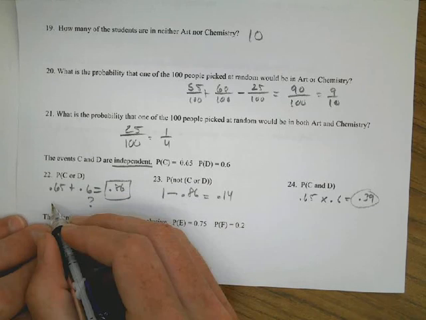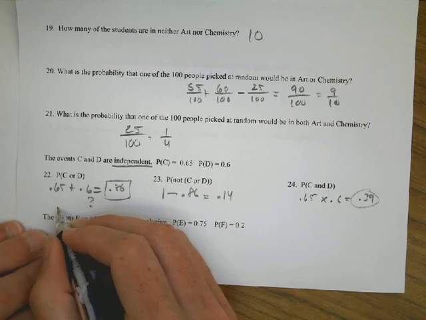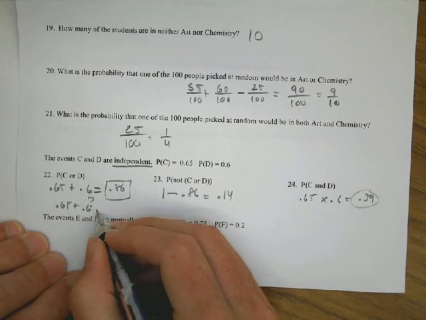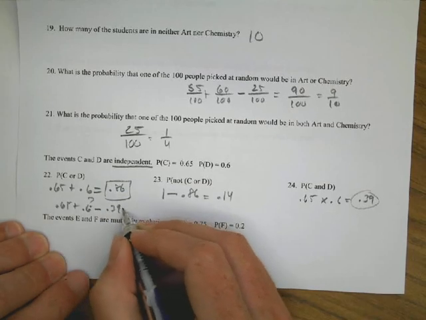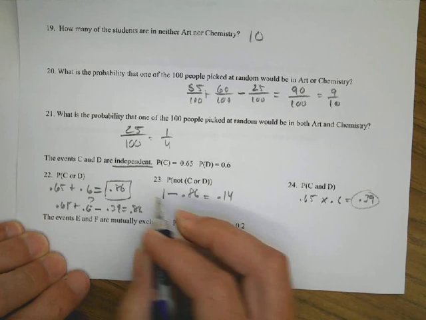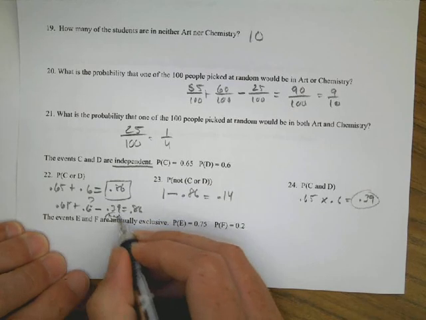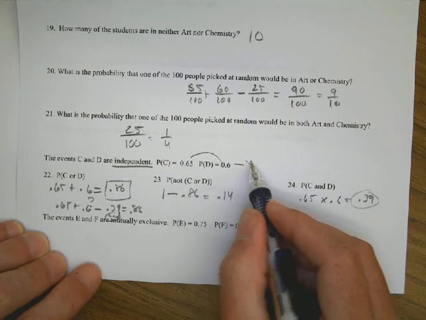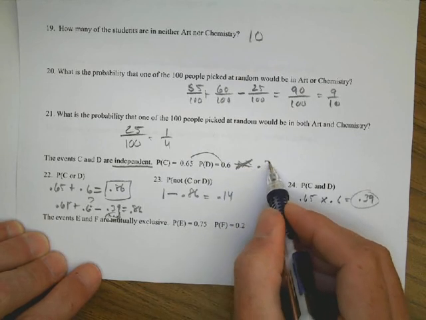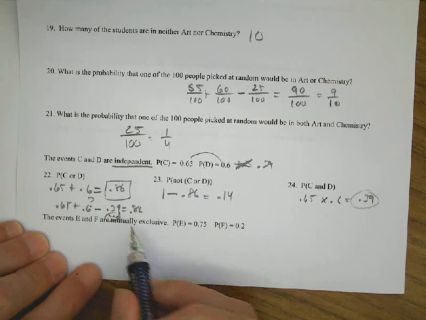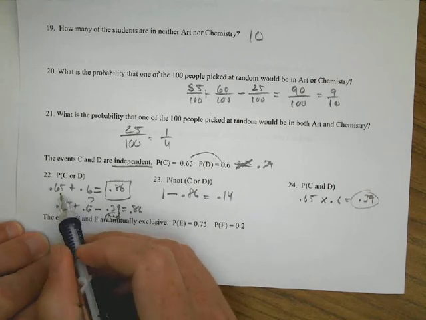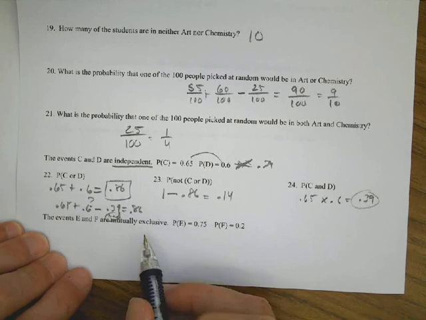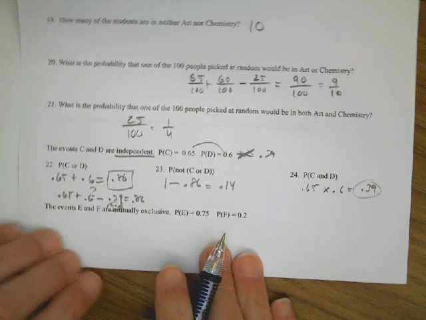To find out the probability of C or D, they want you to do 0.65 plus the 0.6 minus the 0.39. And that's where you get the 0.86. So subtract the and value. One of the first things you probably want to do is go ahead and multiply those together. When you multiply them together, you get that 0.39, and you can use that down there. So C or D is this or this minus the and value to get 0.86.